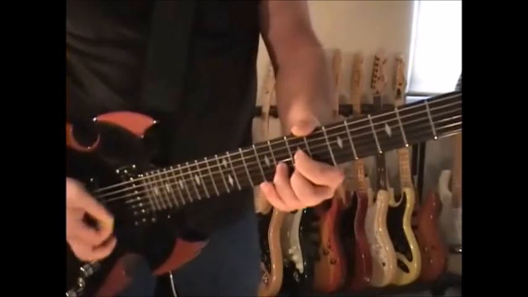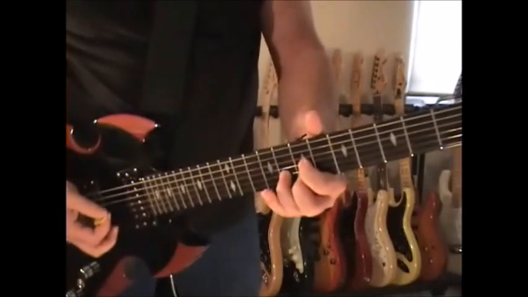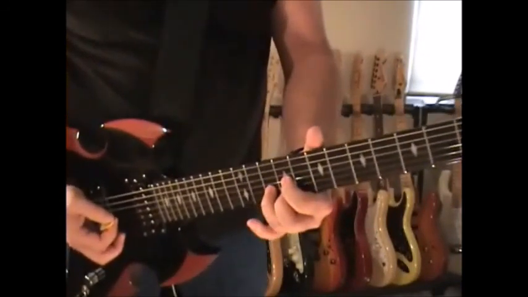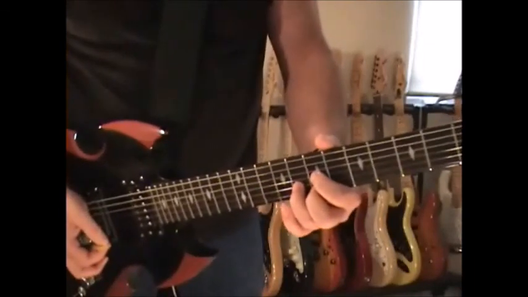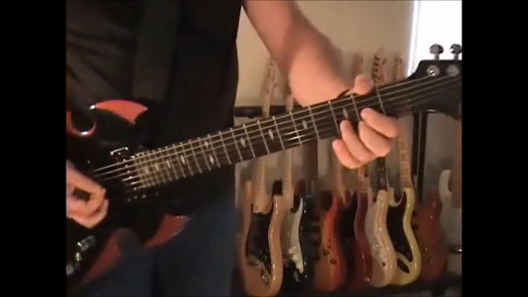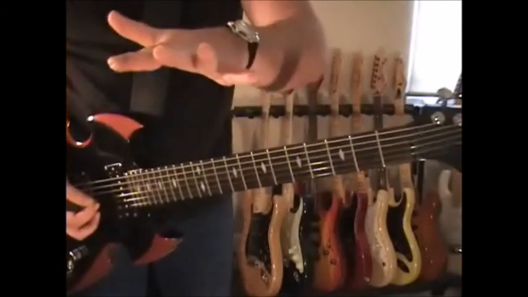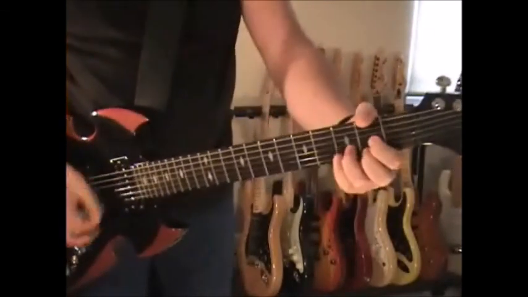Then I'm going to move it up 2 more frets. That's actually an A chord. Back to D. So, just to show you what we can do, I'm not going to spend a lot of time, but you can work it out.